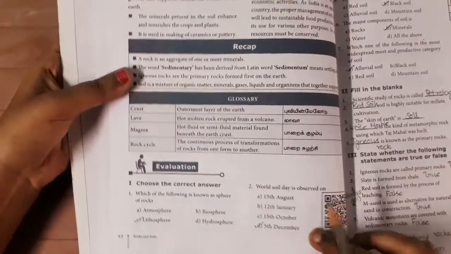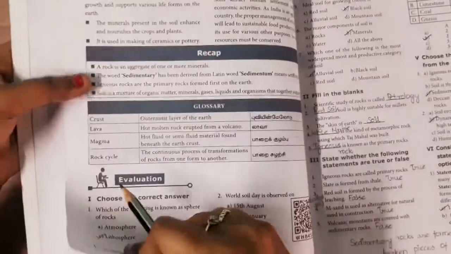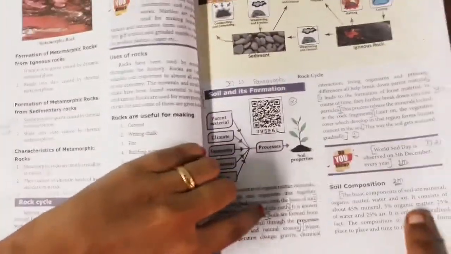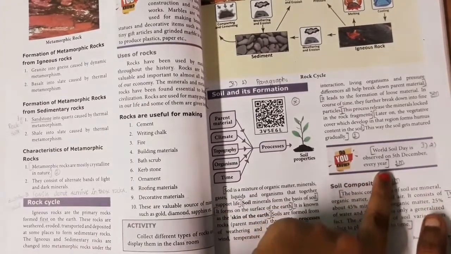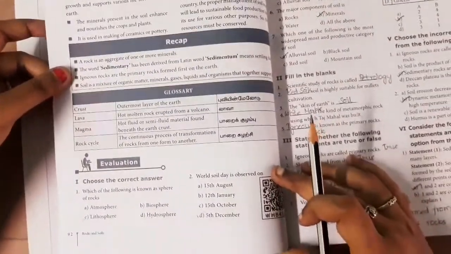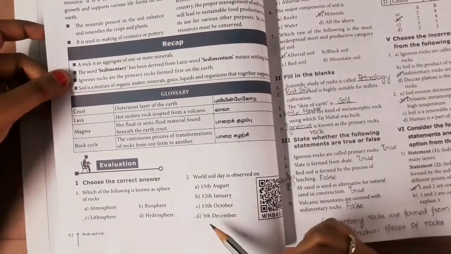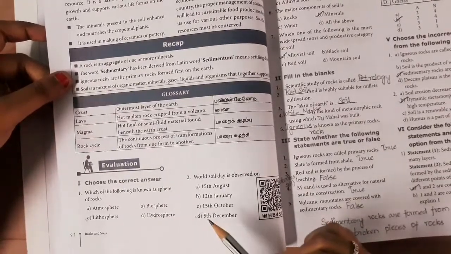Next, the second one. World Soil Day is observed on... We saw in this class, right? World Soil Day is observed on 5th December every year. Okay, dears? So it is 5th December. Tick D option.